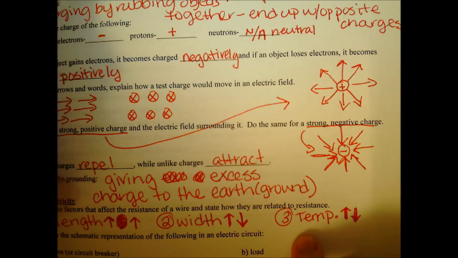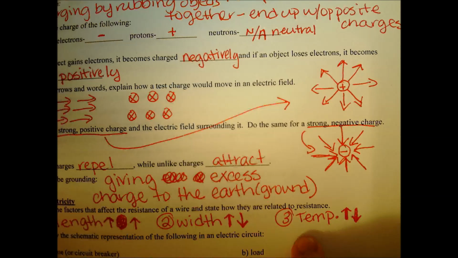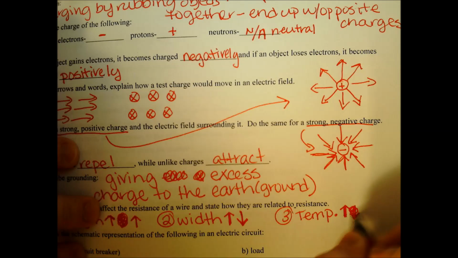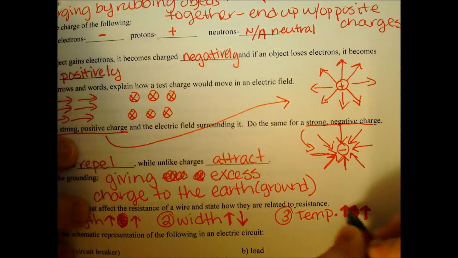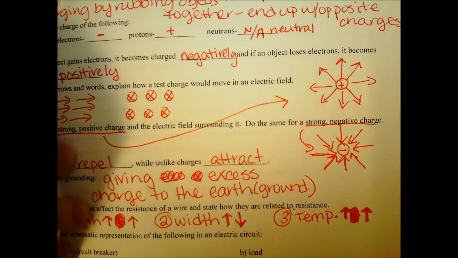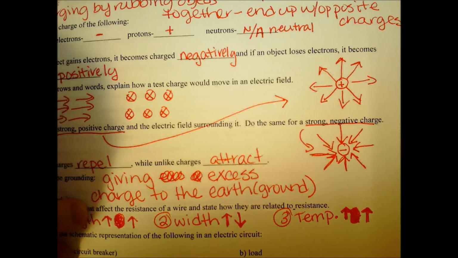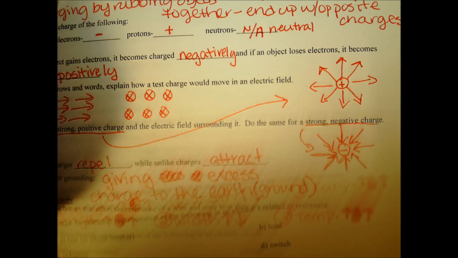For a conductor, like a piece of wire, as the temperature goes up, typically the resistance also goes up. Again, that's something that we learned wrong during the unit. I then had to go back and correct myself, and then I got confused again.